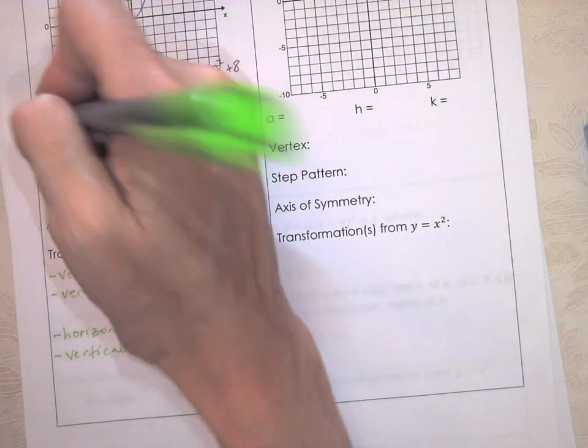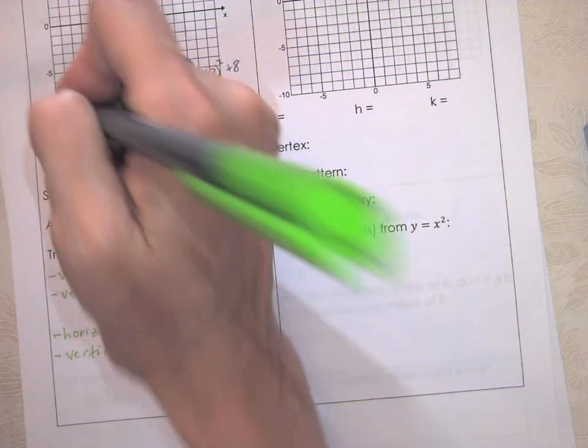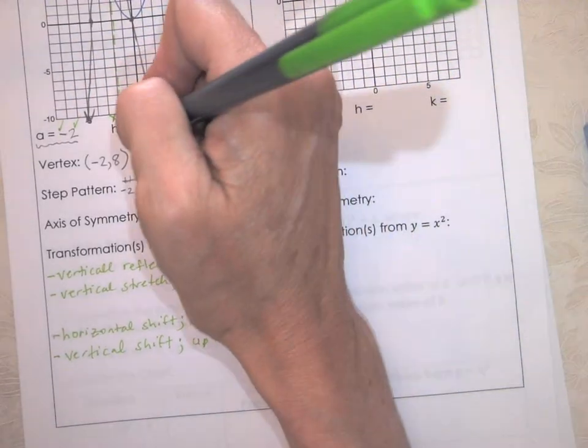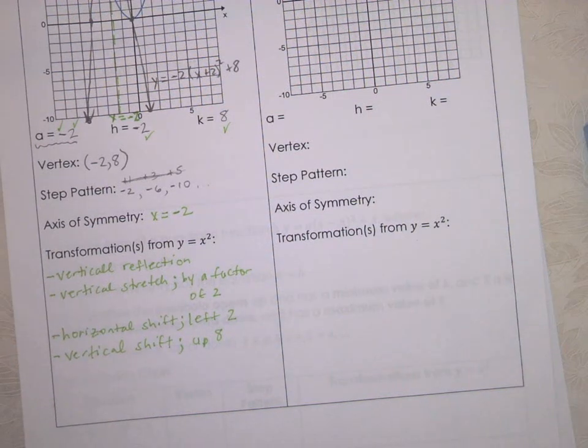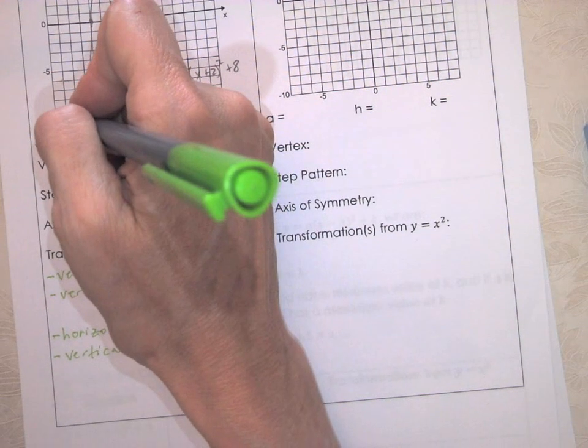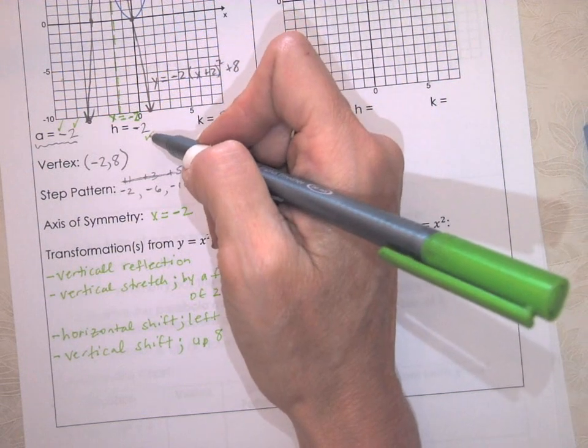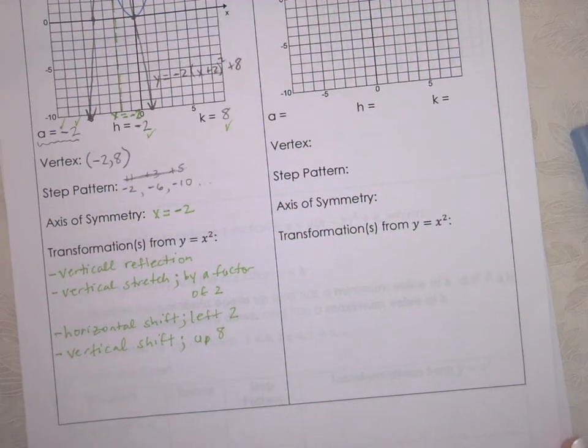The negative sign is one of them. The 2 is one of them. That's our vertical stretch. The -2, the h, is a shift, and k being 8 is a shift. So we've got 4 transformations there: a reflection, a stretch, a horizontal shift, and a vertical shift.